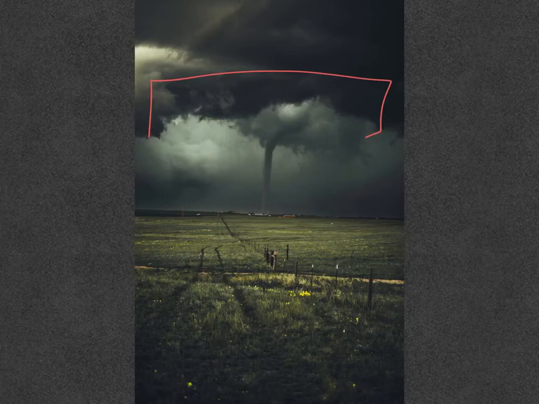But pretty cool. I'll never forget seeing one form with my dad in Canada when I was a kid on the way to Detroit. That was a cool experience. We kind of watched this thing go all the way down and touch the ground and kick up a bunch of debris, and that was pretty neat. It went away quickly, but it was a good memory.